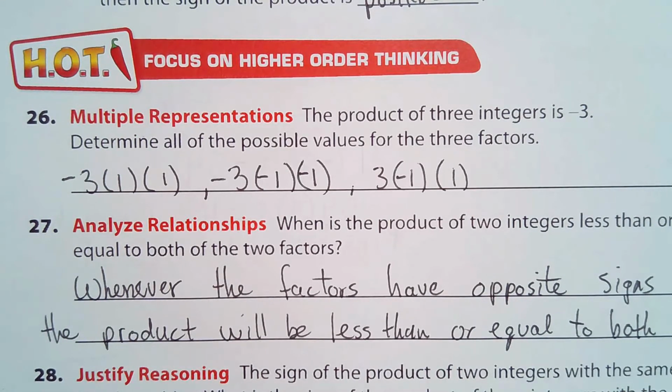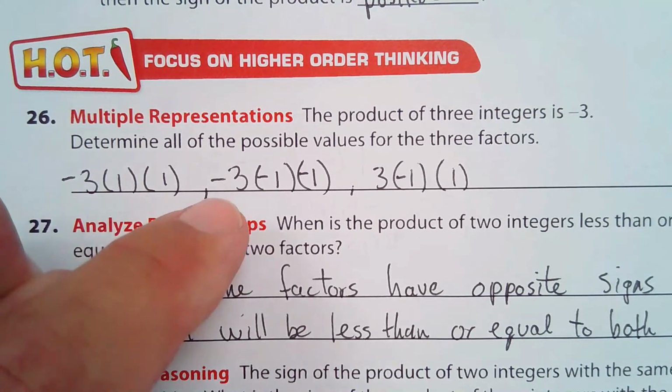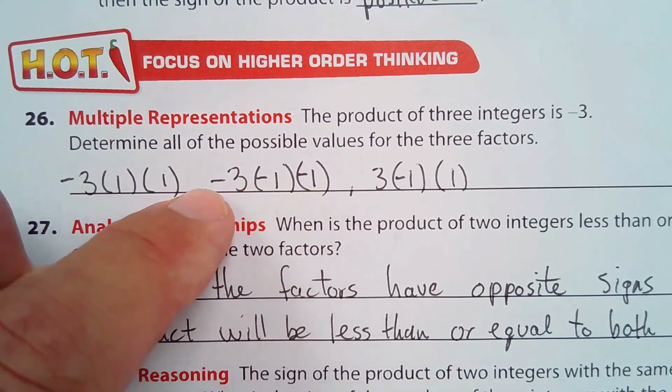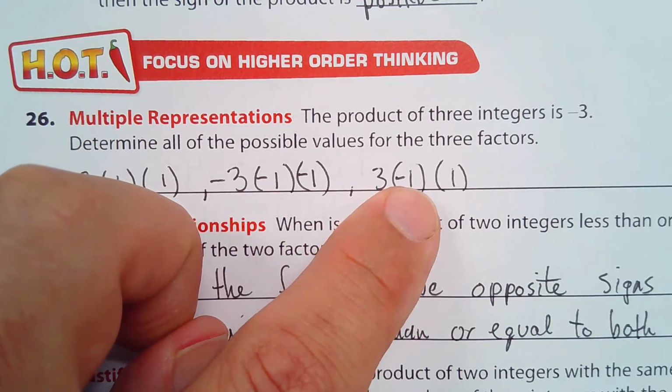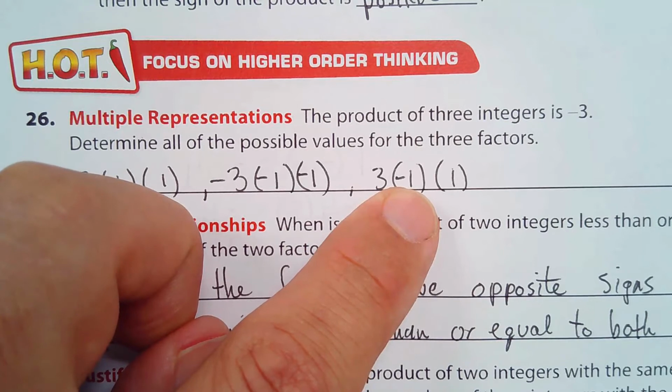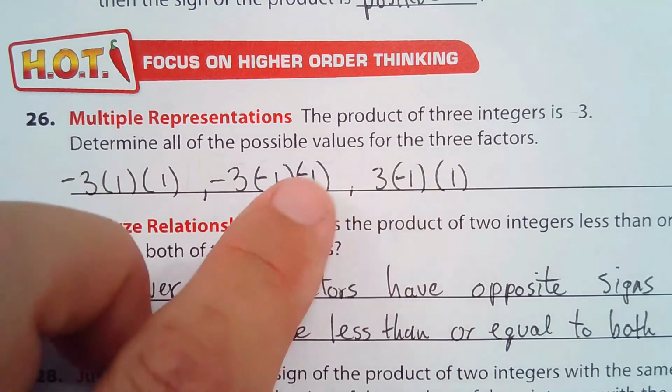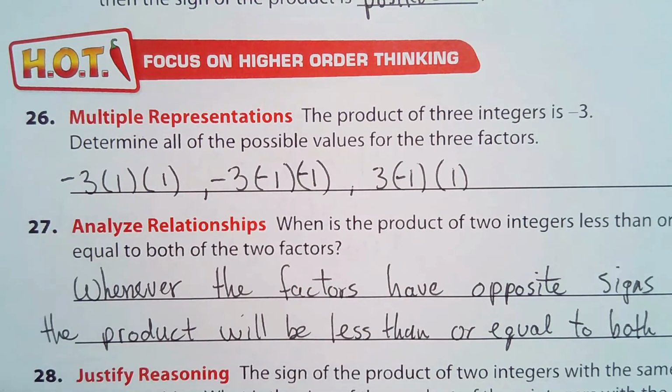So where would that negative be? Well, we can put the negative in front. Remember, we want it to be negative, so we have to have an odd amount of negatives. So we can have 1 negative, or we can have 3 negatives right there, or I just put a negative out here. One of the ones would be negative. So you have 1 here, an odd amount, an odd amount, an odd amount.